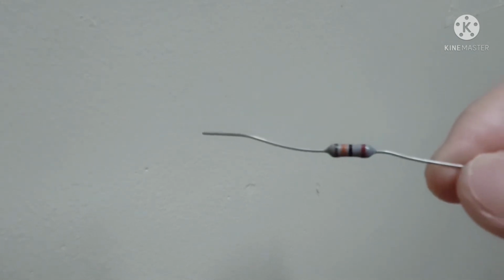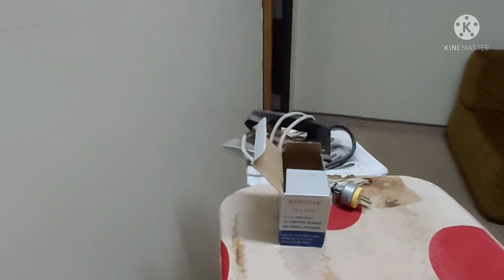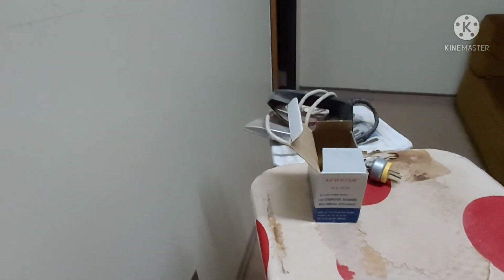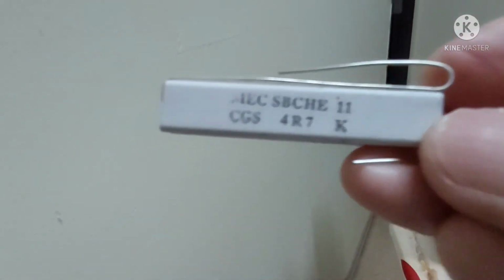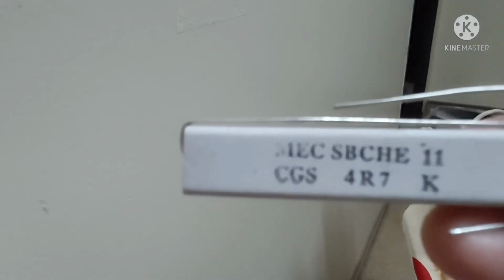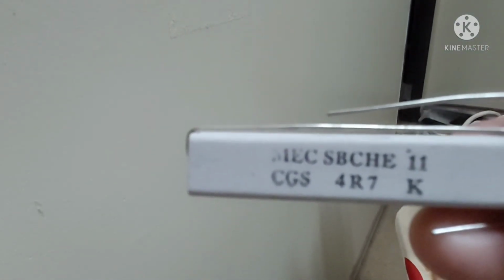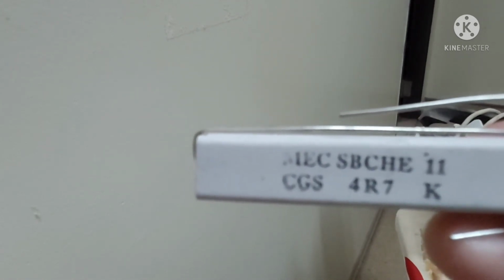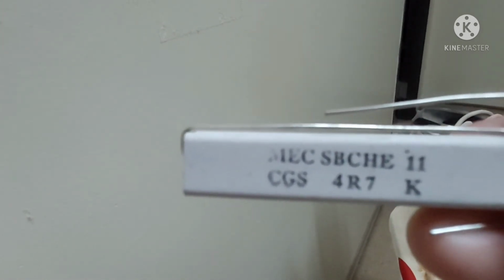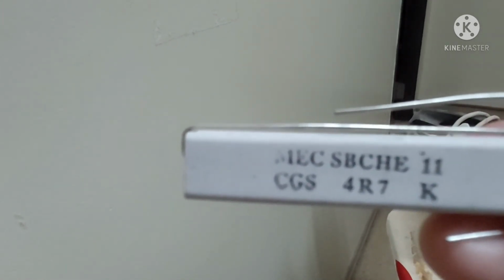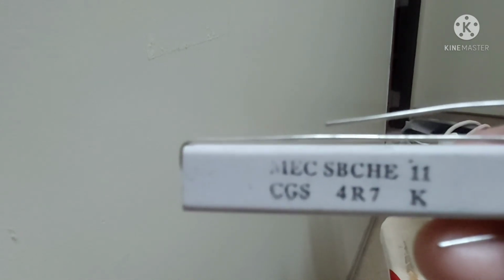That is the equivalent value of the resistor. The other one is a wire wound resistor. The value is 4.7, which is written there. You can see 4R7, which is 4.7 ohms.